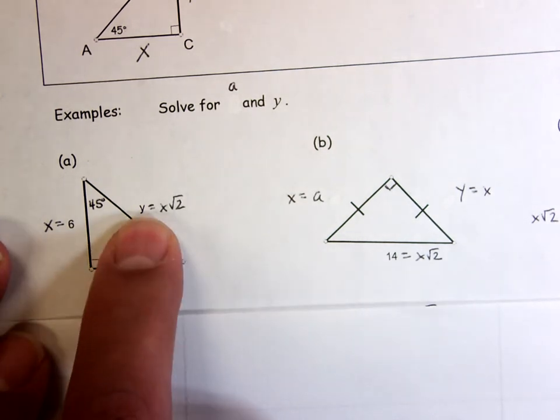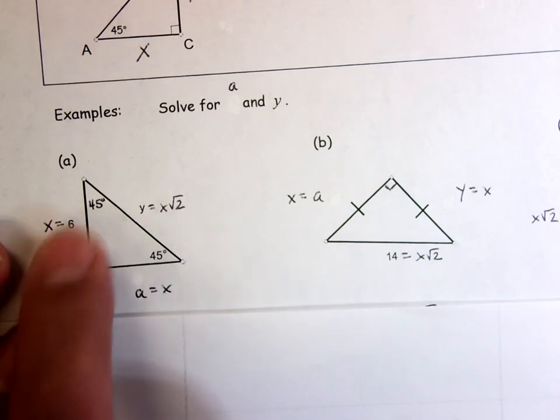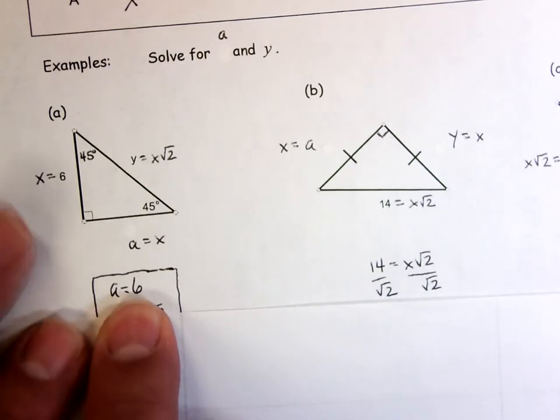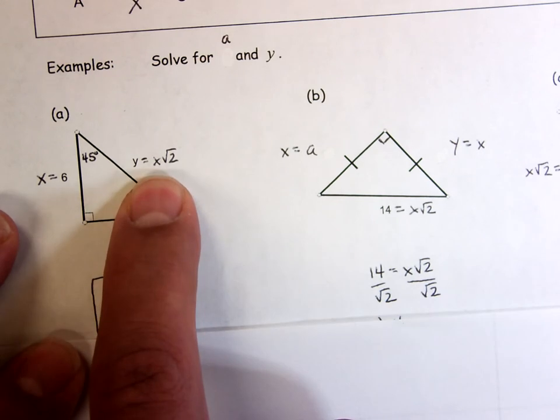And now this one says y is equal to x times root 2. But we just said that x is equal to 6. So my a has to be equal to 6, and my y has to be equal to 6 times root 2, because that's what it says right here.